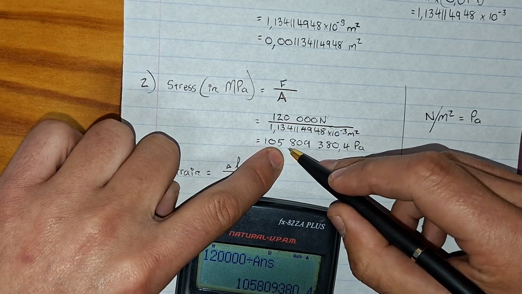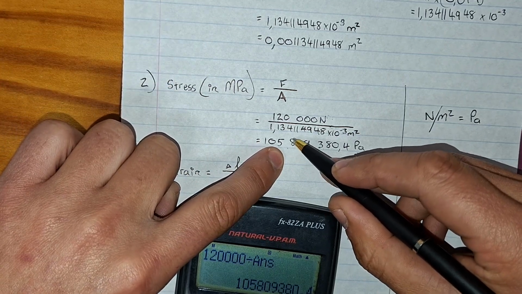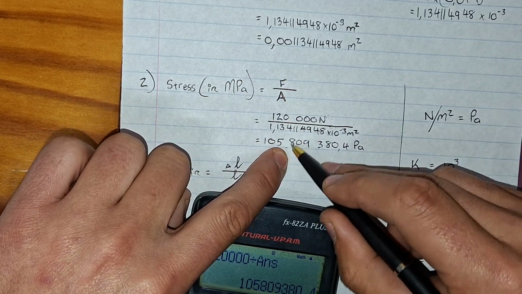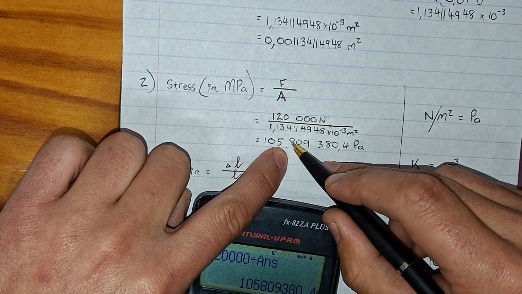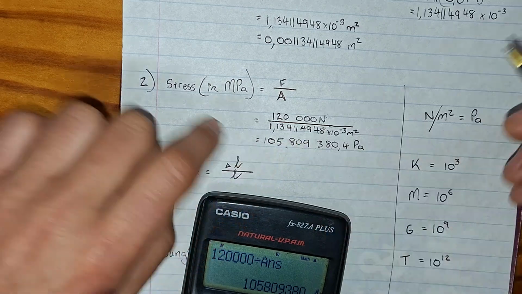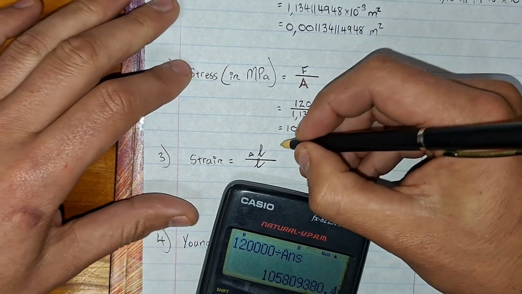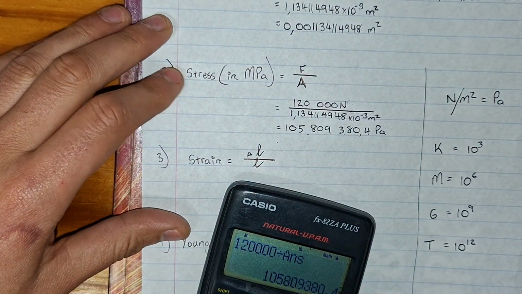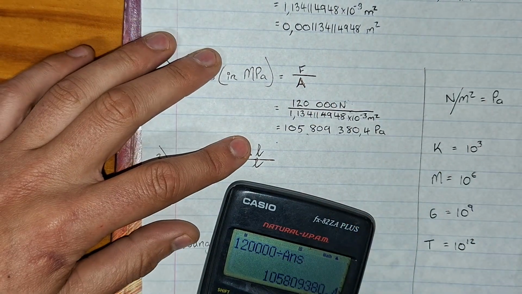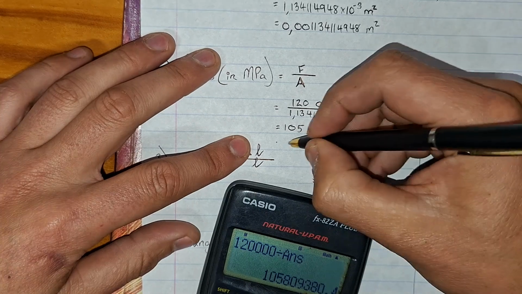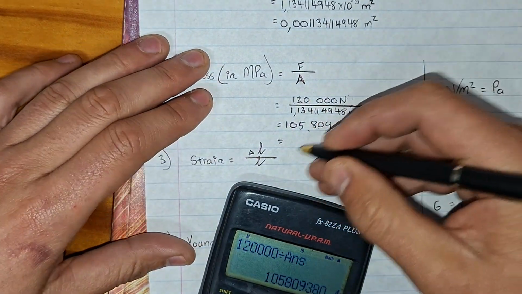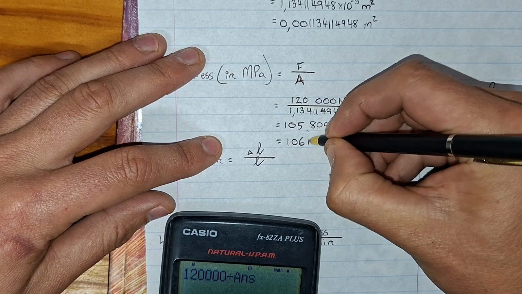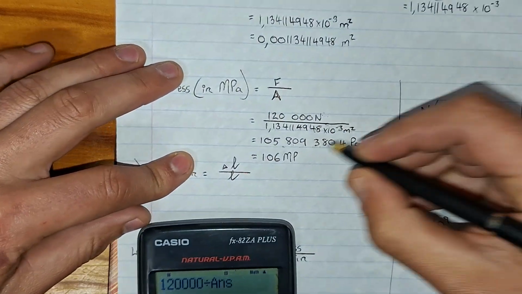So it will be 105. But because the last value over here where the decimal place is going to be, because it's a value of 8 after the decimal, that 8 will change the 5 to a 6, because we will only want to give the answer as megapascal, equals to 106 megapascal.